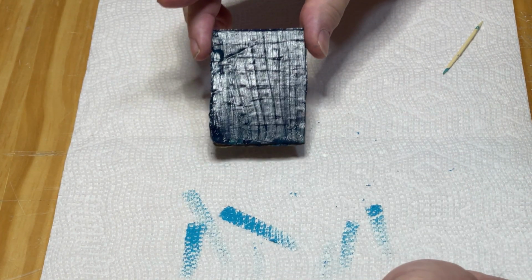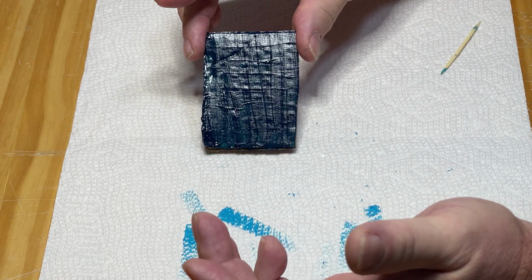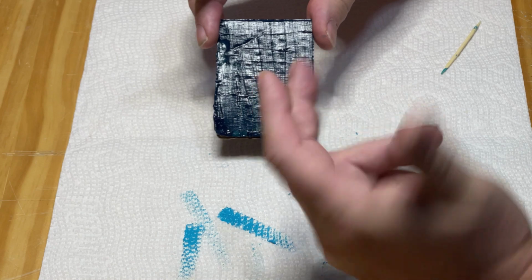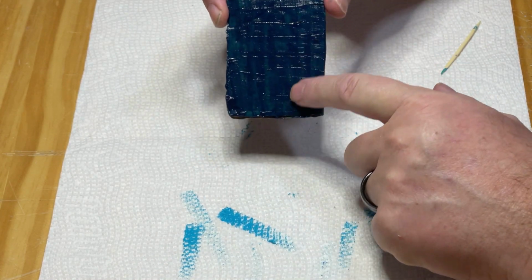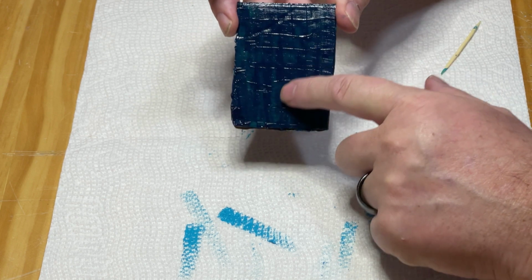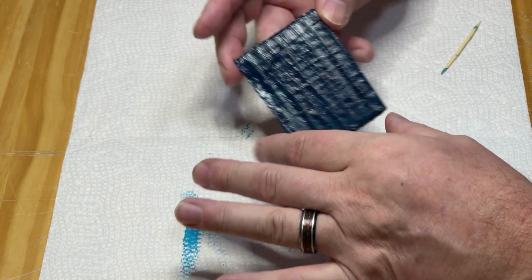Okay, so that's what it looks like. Let's see if I can get a better picture. Okay, so right there. Now that looks decent, okay? And you can see there's natural ridges that form no matter which way you go. Now that's why the brush strokes are important.